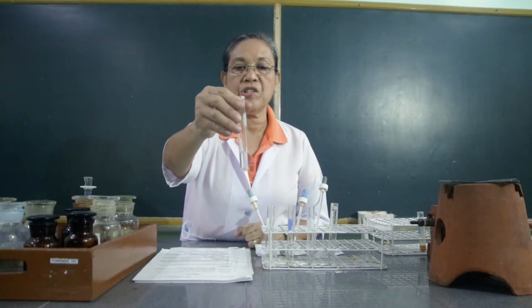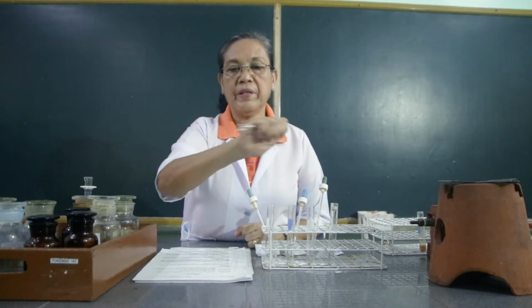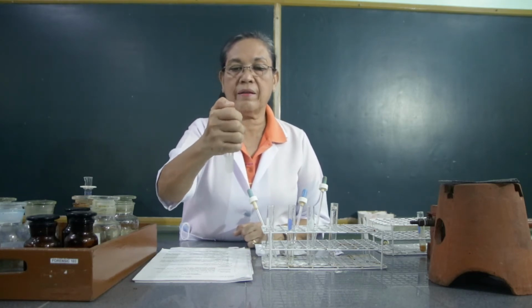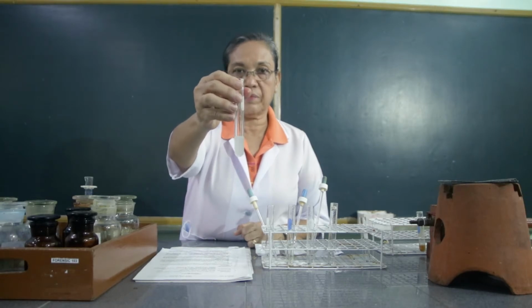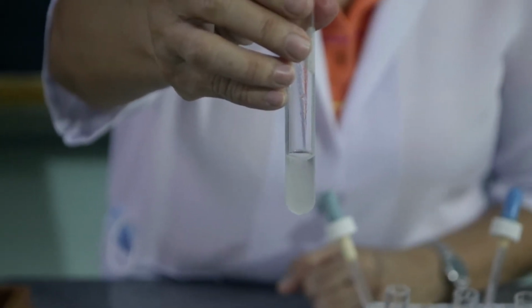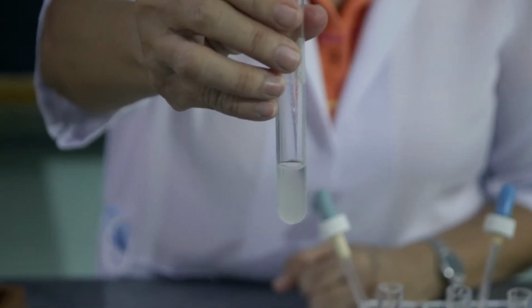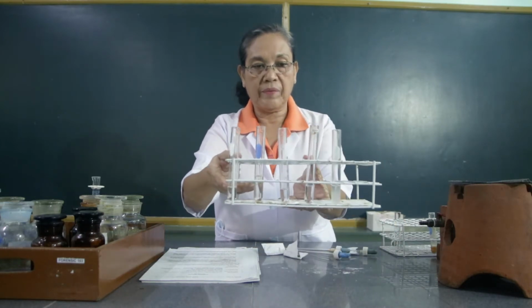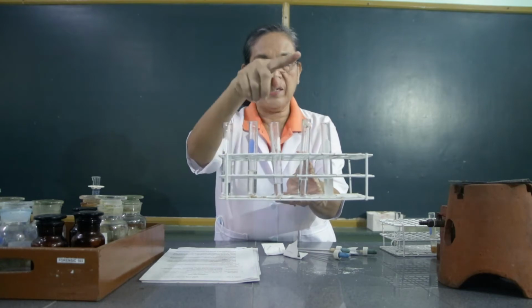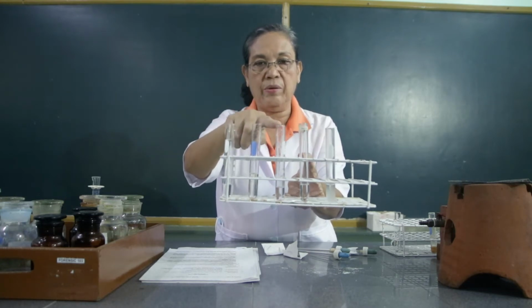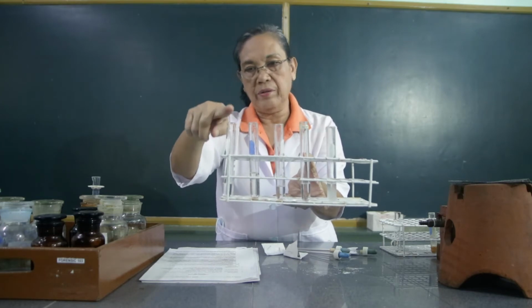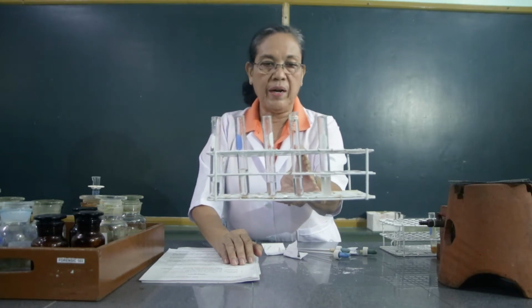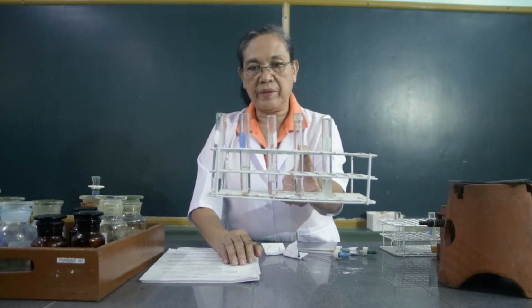And the last one is the starch added with water. And let's try to shake it whether it's soluble or not in water. Observe what happens. So, to these 5 test tubes, wherein this test tube contains the starch, the sucrose, the glucose, the fructose, and the arabinose, I want you to observe whether these carbohydrates are soluble in water.